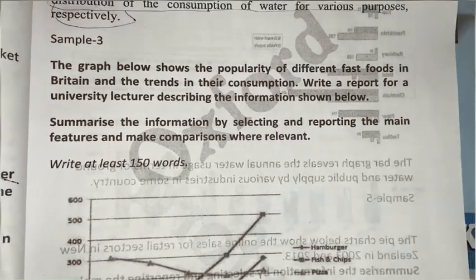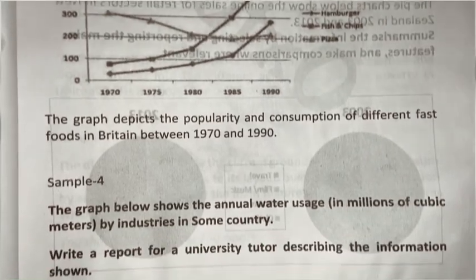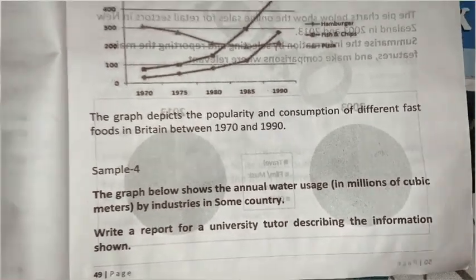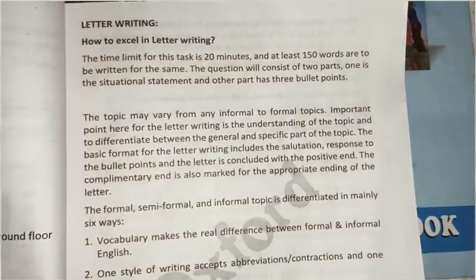Now there is sample number 3. The graph below shows the popularity of different age groups, and there are many graphs as you can see in the book. So I will provide you the PDF of all this.